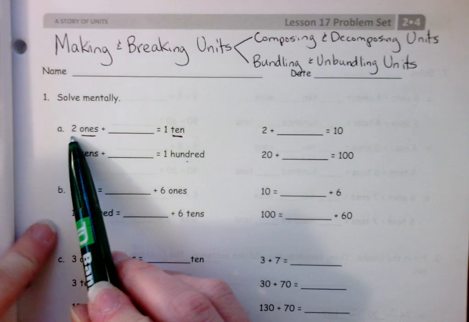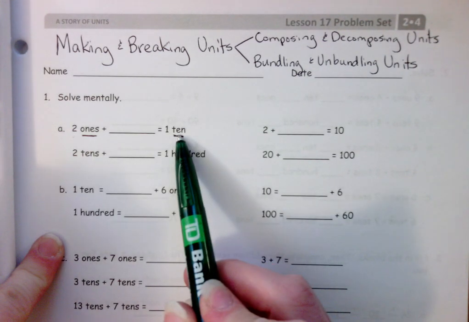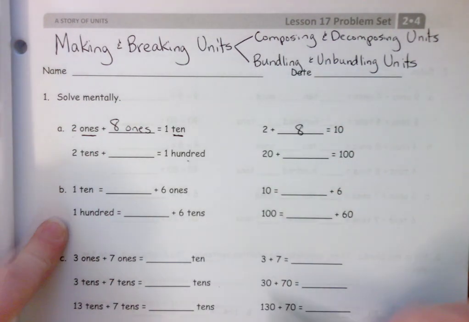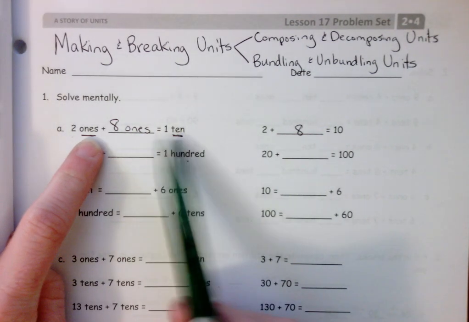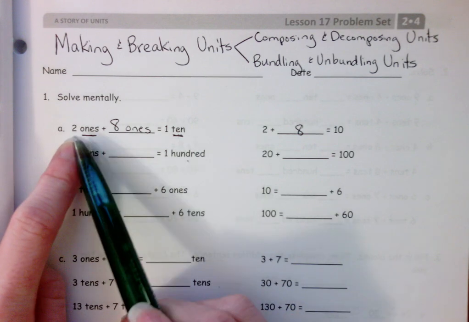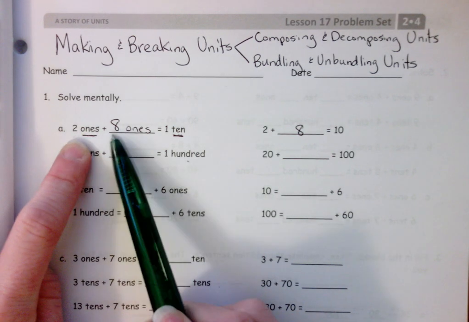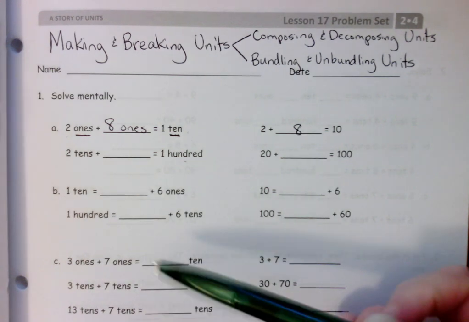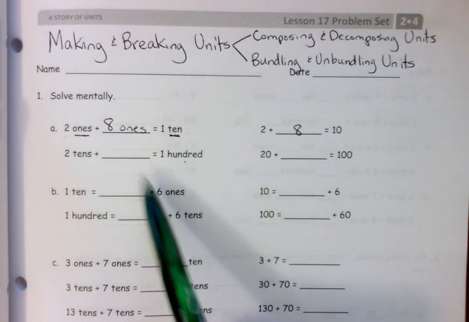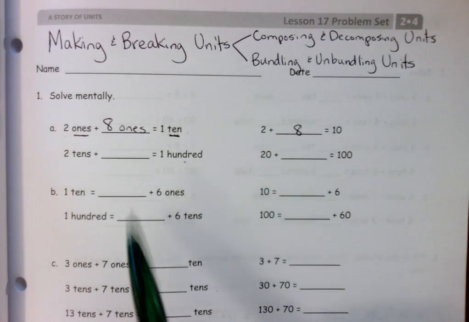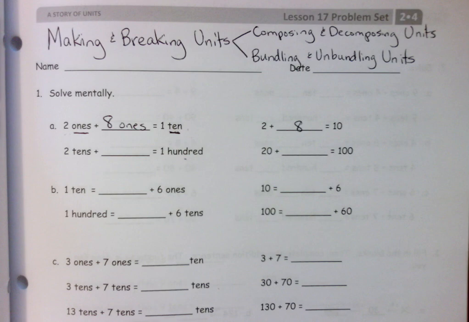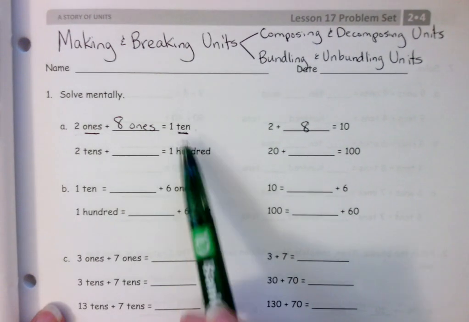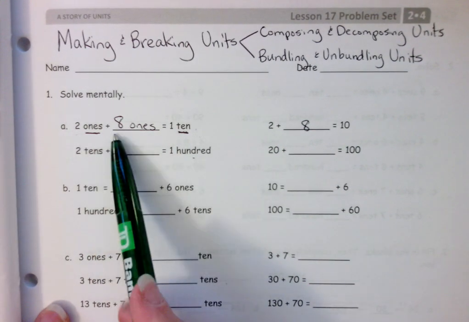So if I have 2 ones, how many more ones do I need to make 1 ten? I would need 8 ones. 2 plus 8 equals 10. This work helps students focus on how 1 ten is bigger than 2 ones, and that you'd need 8 more ones just to make 1 ten. As adults, it seems very simple, perhaps, but you can see as we look more closely that it could be a little confusing if a student doesn't have strong number sense, if they don't recognize what 1 ten is and really see that it's a bundle made of several smaller units, and in this case, 10 smaller ones.